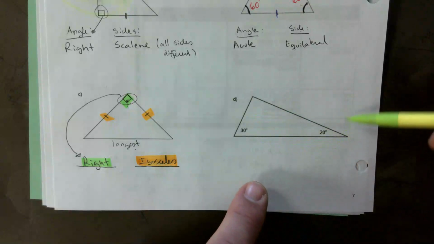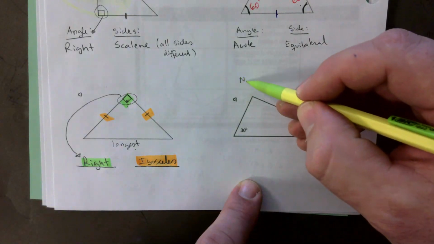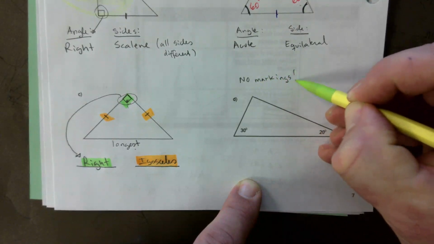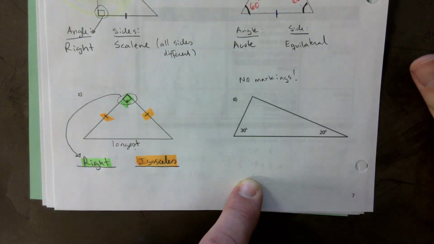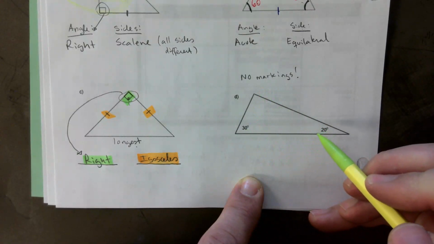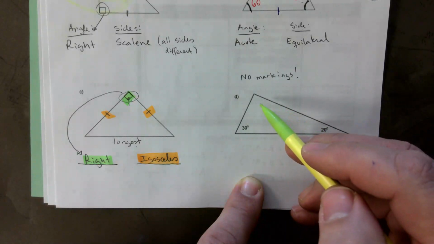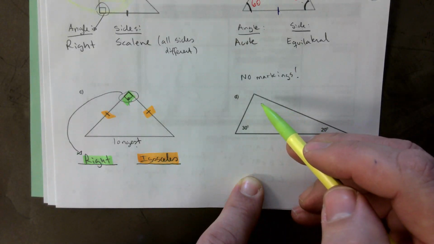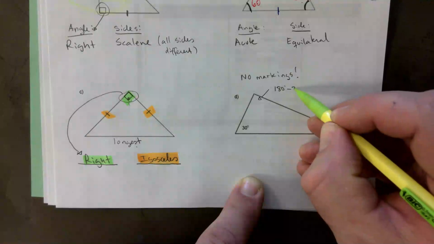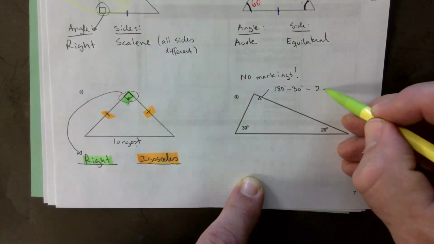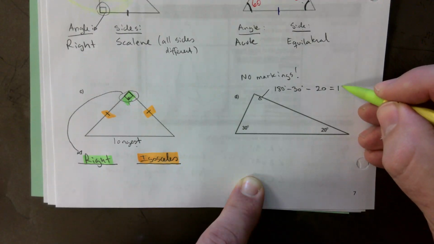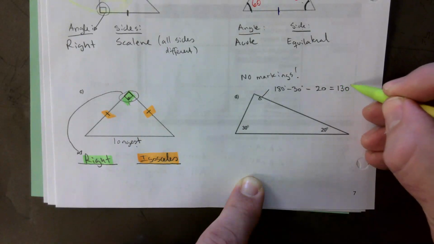One last one here. No markings. I'll make a note here. No markings. Do you notice that? Okay, so how do we approach this one? I hope that if you see two angles, it should urge you to find a third one. That's the first thing that I would like you to do. Let's find this guy right here. We're going to go 180 minus 30 minus 20. What does that give us? 130.